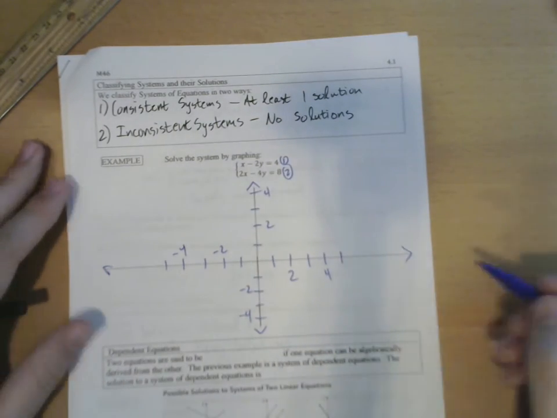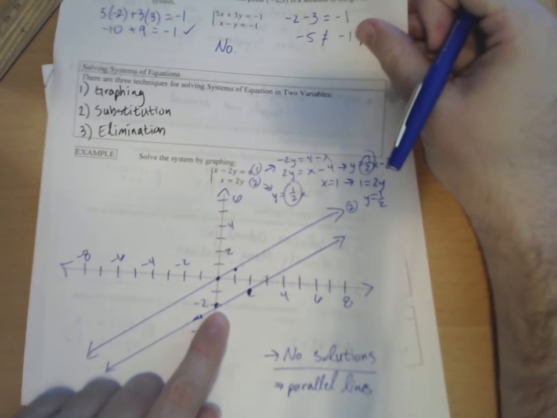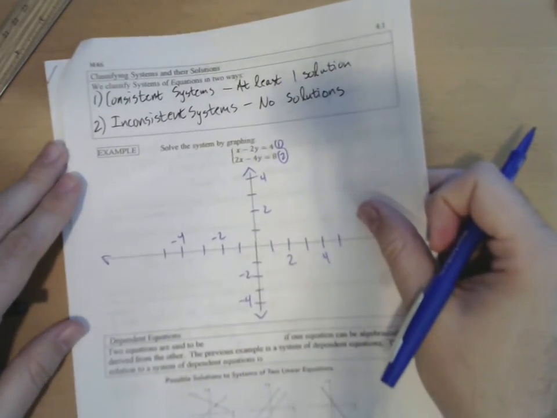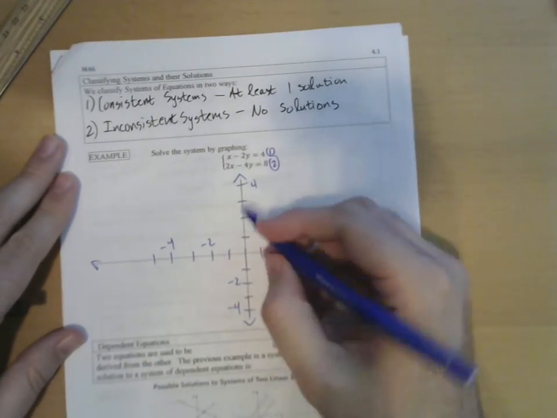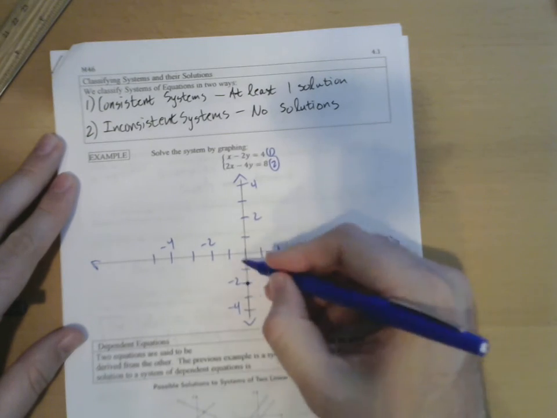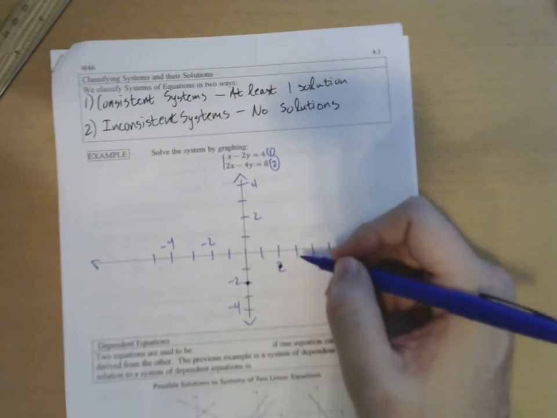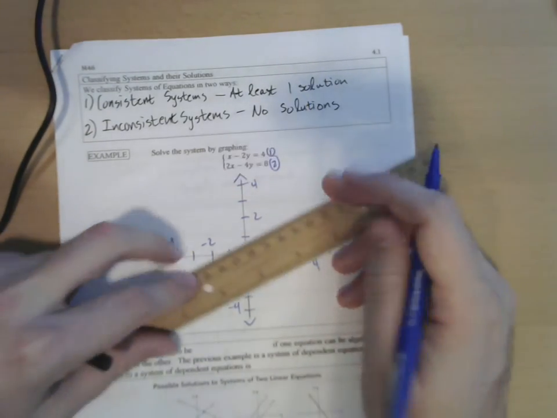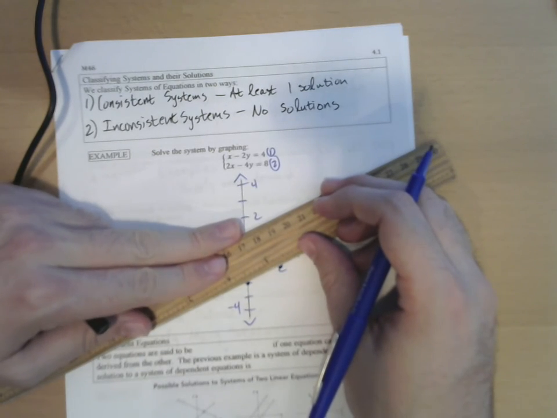And I'm scaling this way and not going all the way out because I know that first line matches these points at -2, 0, and 2, -1. So we have -2, 0, 2, -1. So I can graph that line.